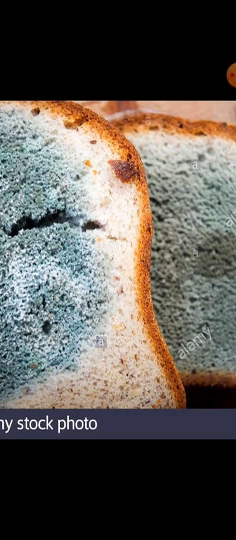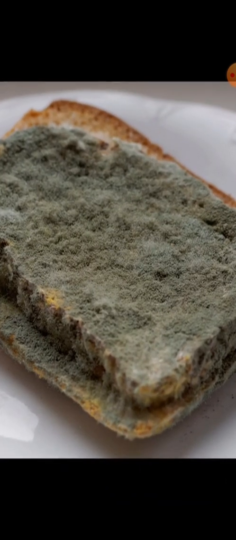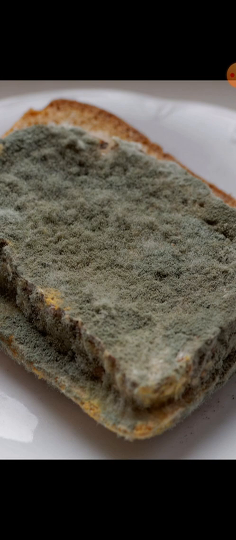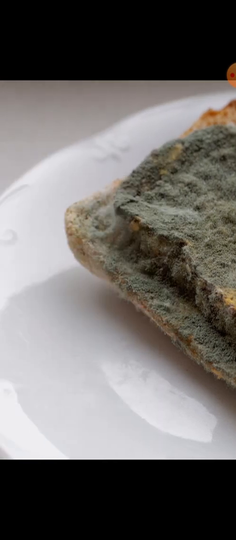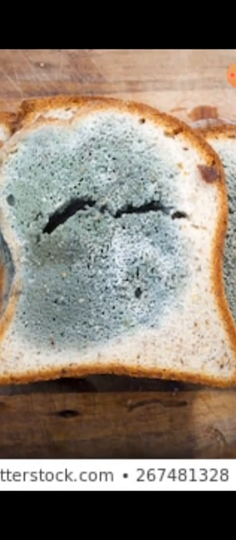Now you see this is a green color. This is also a fungus. Now this is also a dark grey color. Have you ever seen it? Easily you can see that. You bring the bread and put it in a box, and after 2-3 days you will see it appear like that. That is a fungus, we can say mold. Now this is also a greenish color.